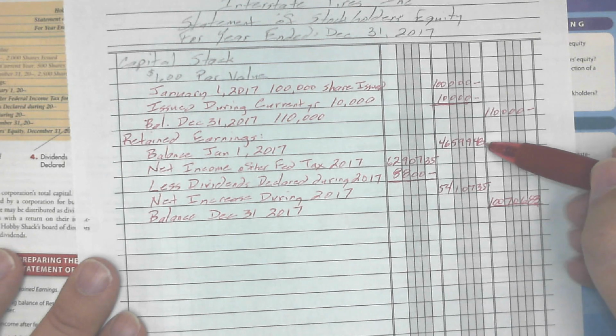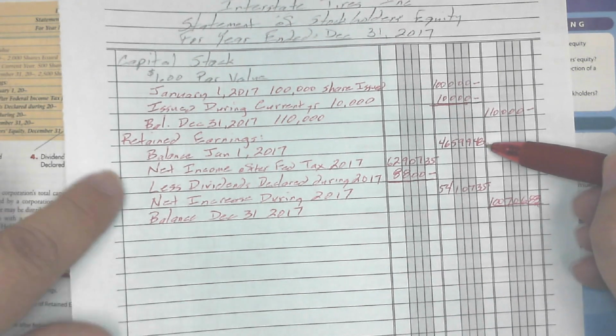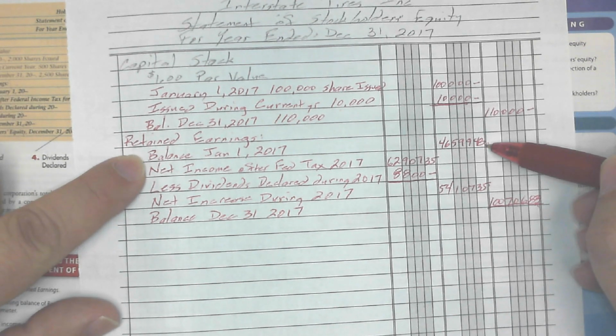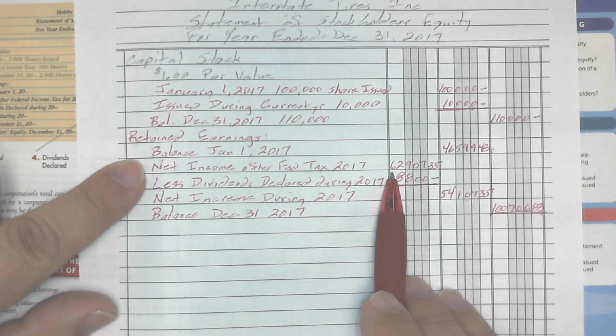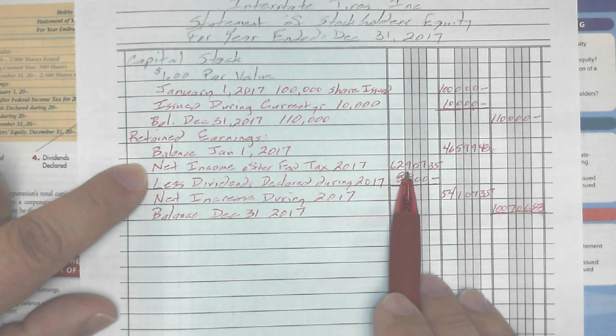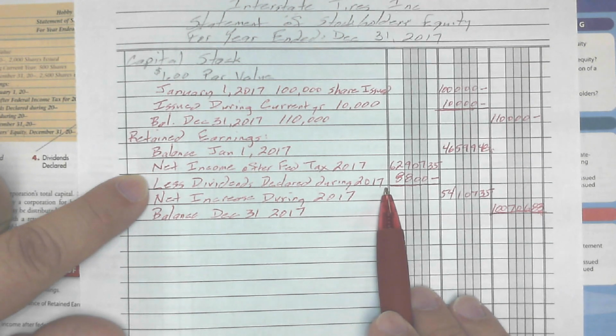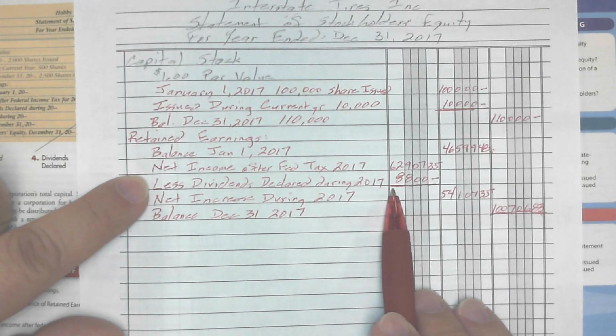Yeah, so if I didn't speak loud enough for anybody else to hear, we had the balance on January 1st. That's money that was in the bank. Then we had our income during the year after the federal taxes was paid. But also during the year the company paid out dividends to the stockholders. So that's money that went out.